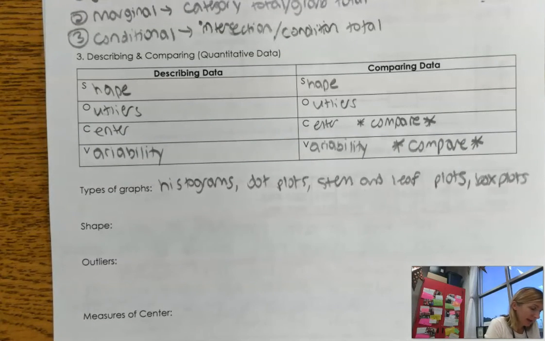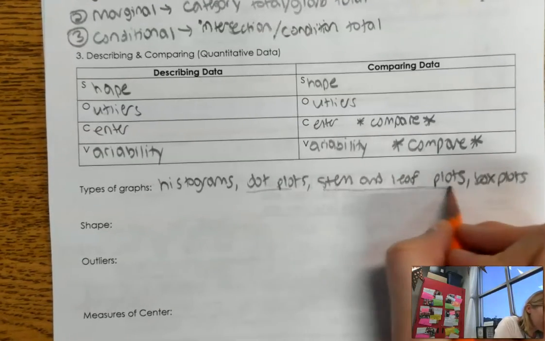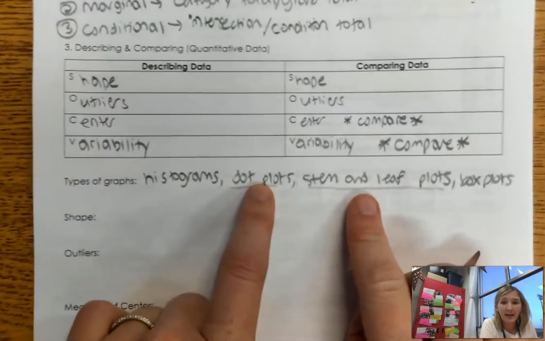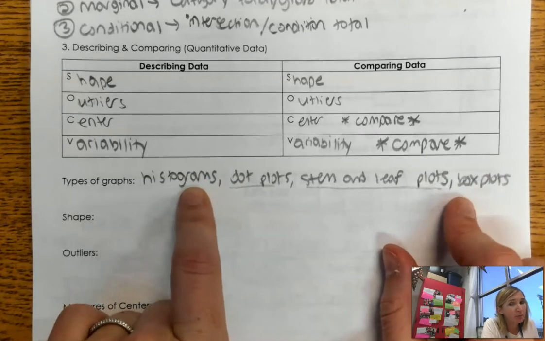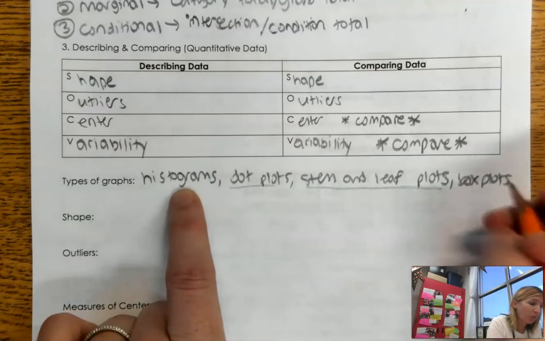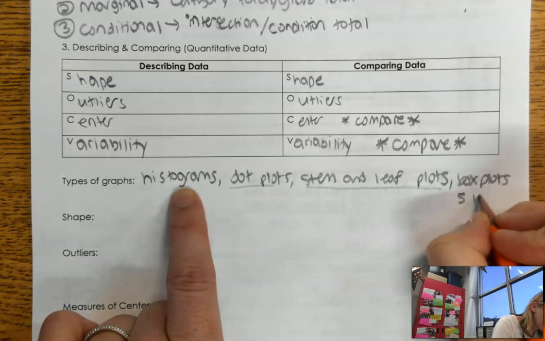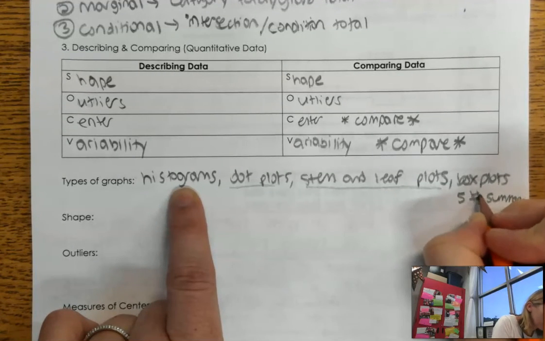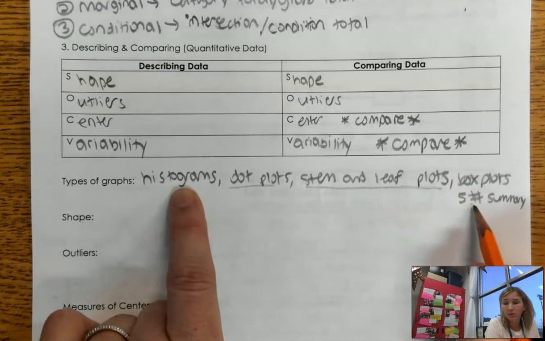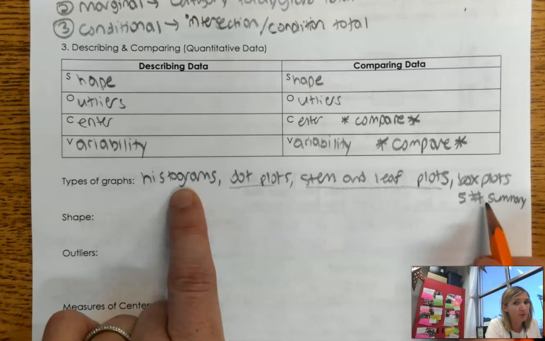All right. Out of all of these, dot plots and stem and leaf plots give us the underlying data. We know the exact data points going into the distribution. Histograms and box plots we cannot see. With box plots, we have the 5-number summary. So we know the min, the max, the Q1, the Q3, and the median, but that's all we know from a box plot.